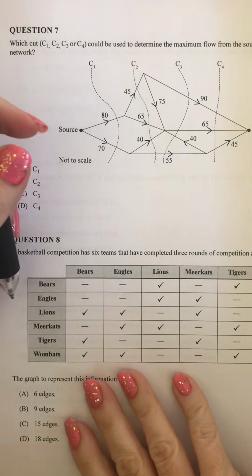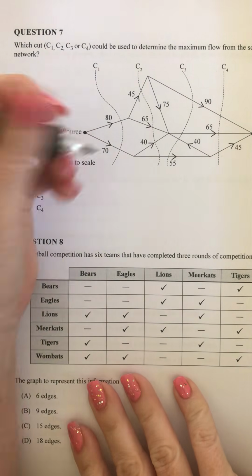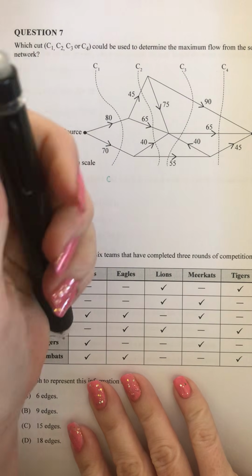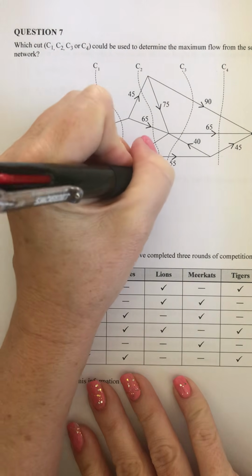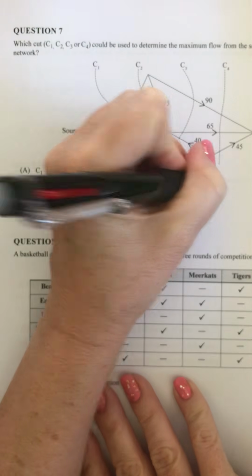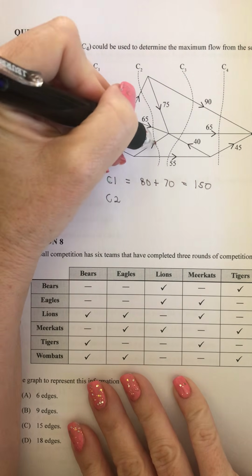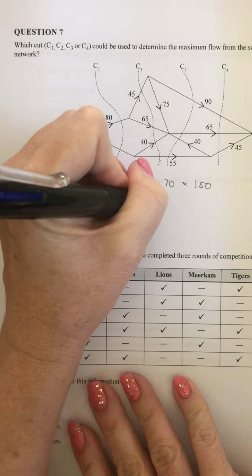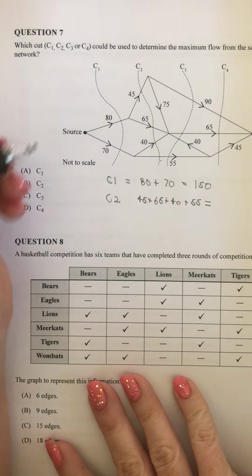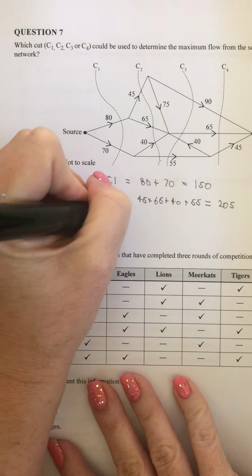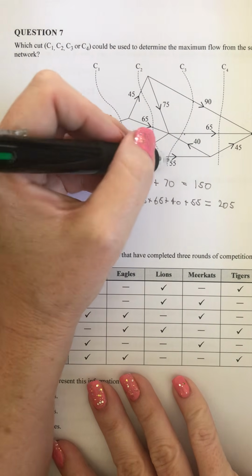So basically we need to go through and work out the maximum flow that is cut off with each of these cuts. So with C1, we have got 80 plus 70, which is going to give us 150. When we do C2, we've got the 45, the 65, the 40, and the 55. And that gives us 205 when we add them up. C3 we've got is the 90 and the 65 and the 55.